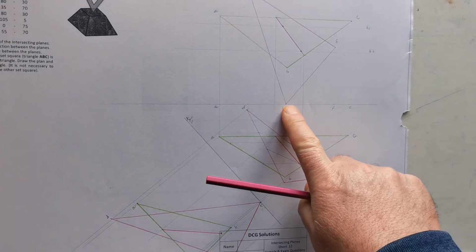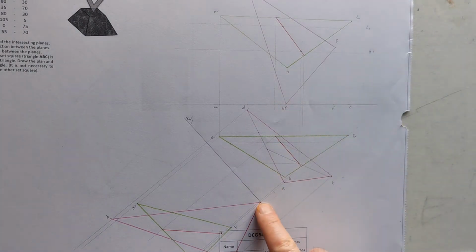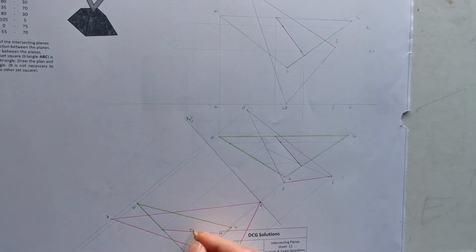So E was on the ground here, so E is also on the ground here. So finally there then, that is the true length, TL, of the line of intersection.